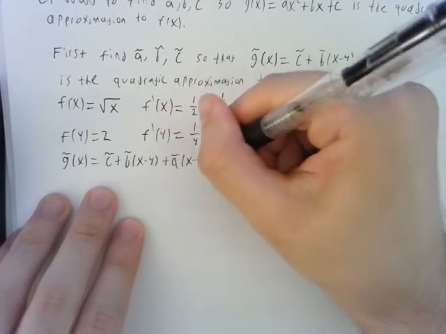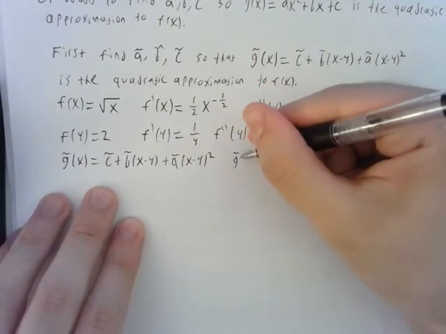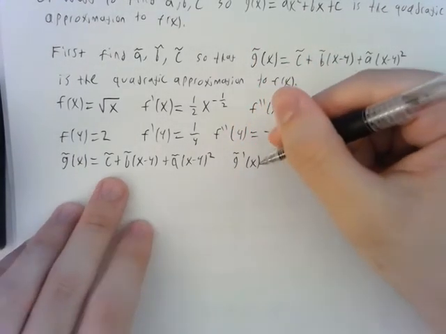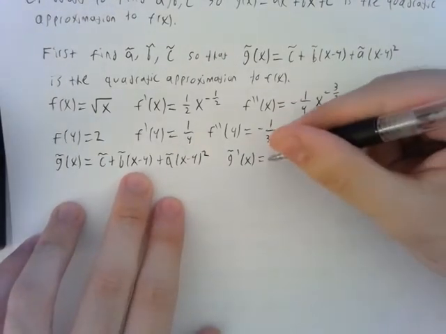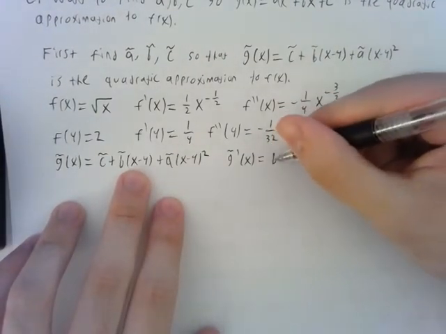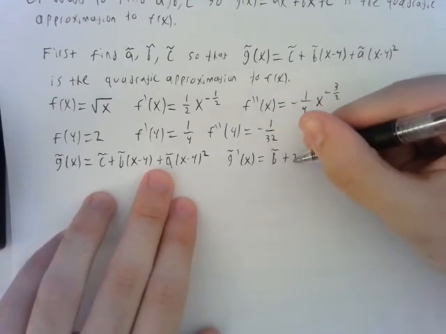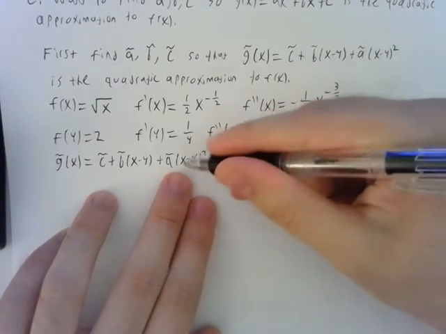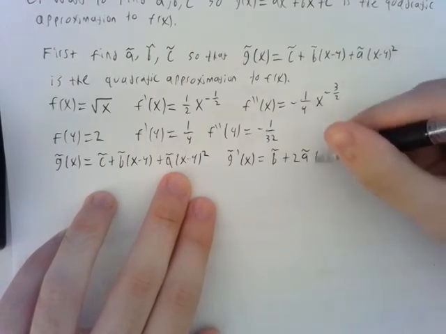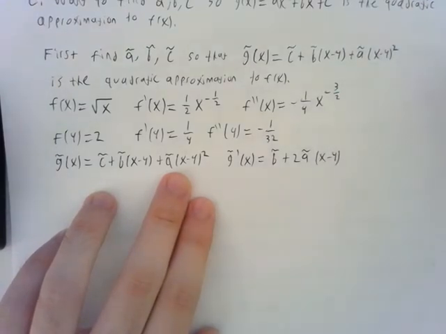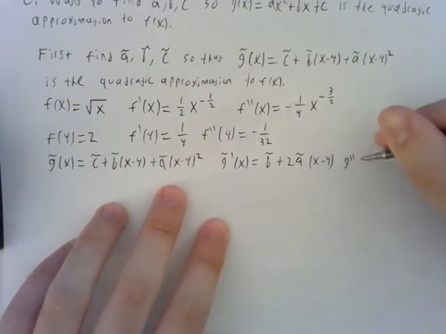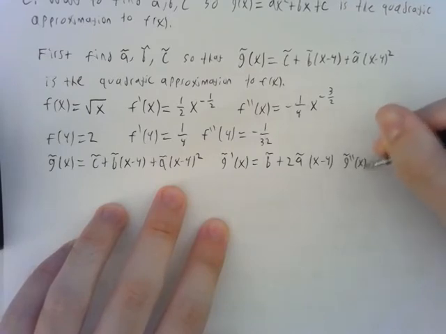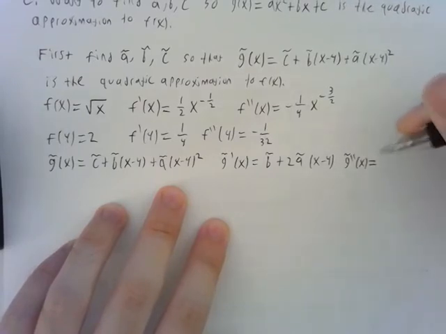g tilde prime of x: if we use the chain rule, c tilde is just a constant, so that gives us a 0. The derivative of this term gives us b tilde plus, applying the chain rule to this piece, 2a tilde times (x minus 4). So we get this, and then we can calculate g double prime tilde of x is equal to 2a tilde.